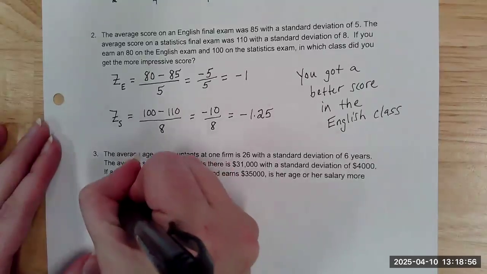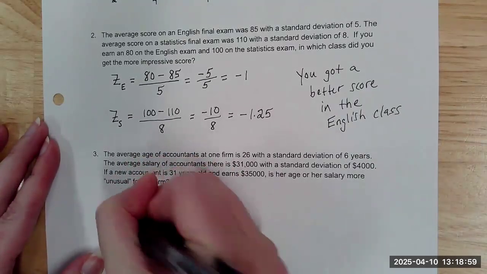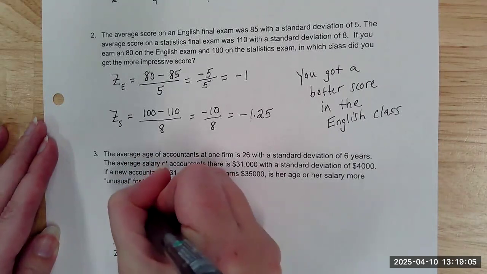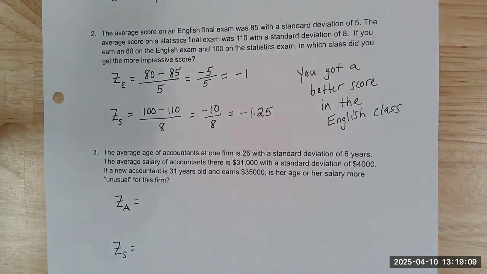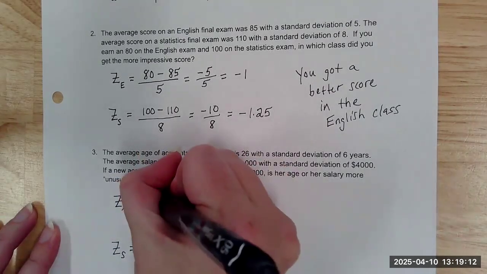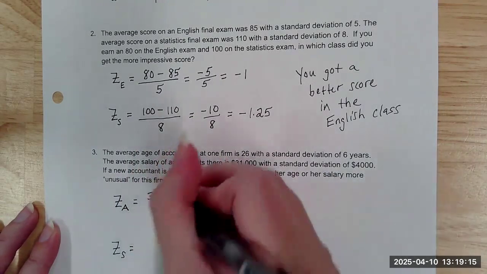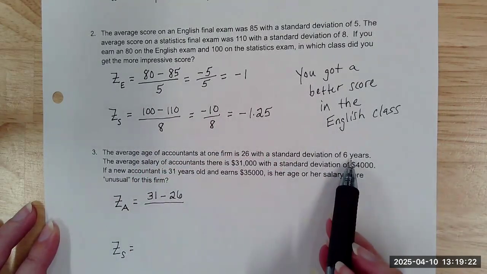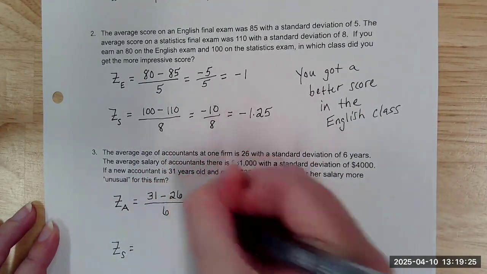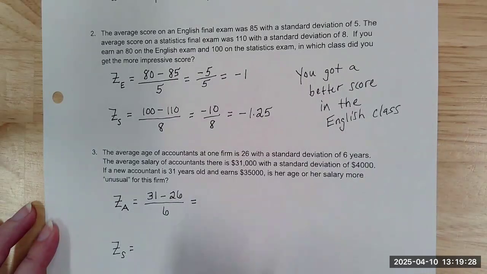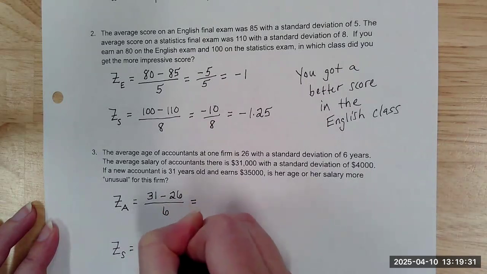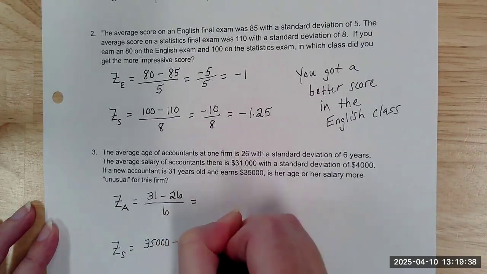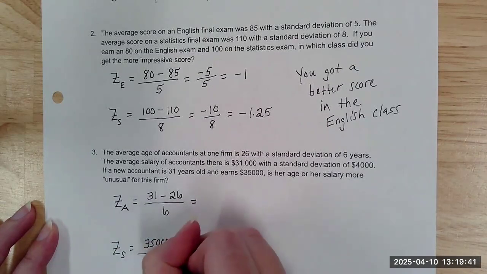So I'm going to do a Z for the age by putting a capital A, and I'm going to do a Z with an S for the salary. The age part, the age of this new accountant is 31. We got to subtract off the average age of these accountants. That's 26. And then divide by the standard deviation of 6 years. For the salary, this accountant's making $35,000. The average accountant is making $31,000. And we got to divide by the standard deviation, which is 4,000.